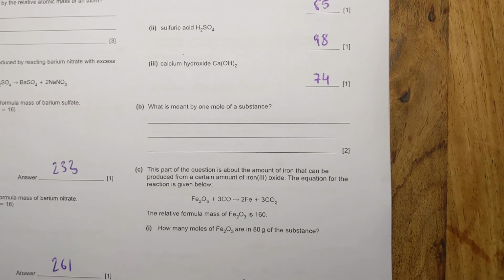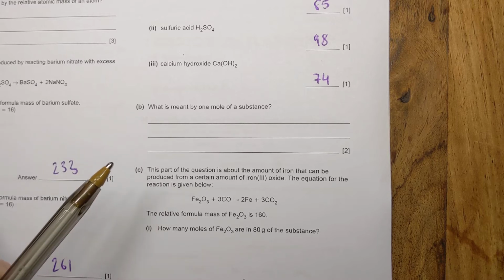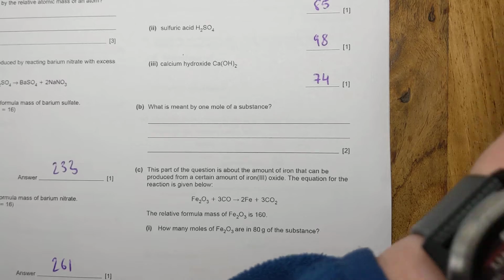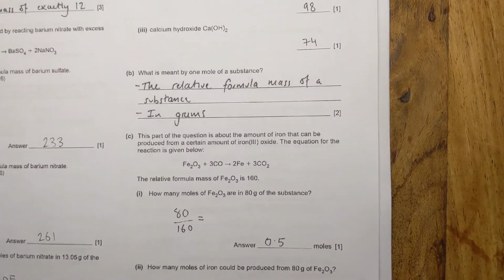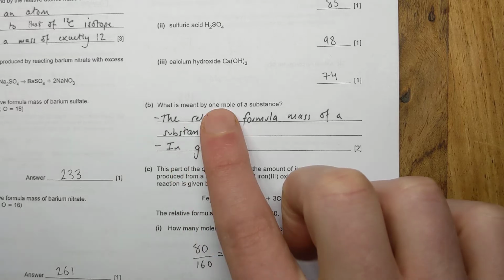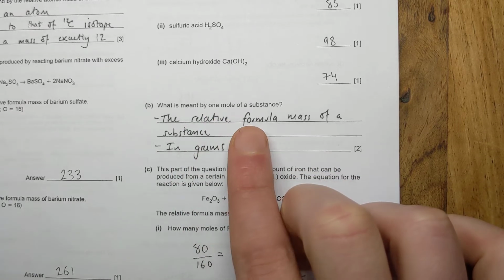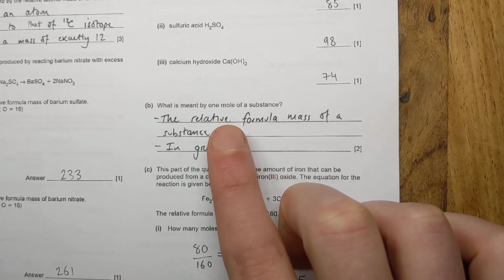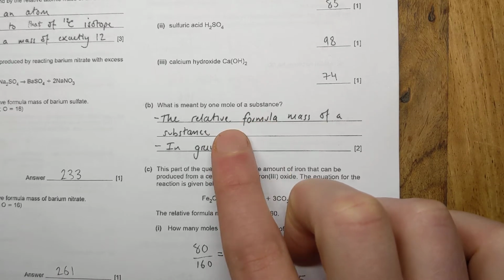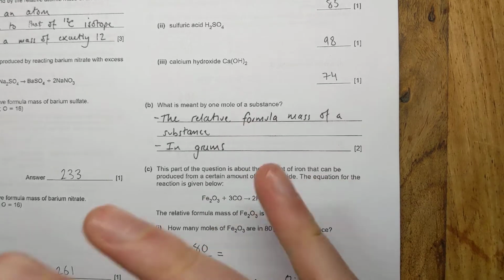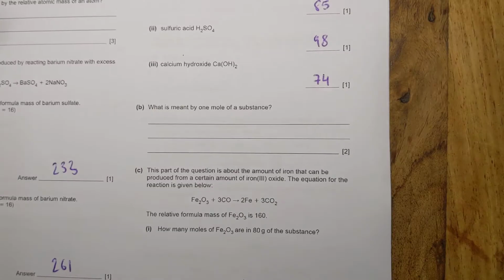Now, we've got a tricky definition in part B. What's meant by 1 mole of substance? That's talking about the key relationship within what does a mole of something actually mean. What you have got in your notes is this little relationship here, which is what they're looking for. The relative formula mass of a substance in grams is the mole of it. So in other words, if I've got 12 grams of carbon, because carbon's relative formula mass is 12, 12 grams will be 1 mole of it. That's what that definition means, but you can just plonk it down and get the marks for it.